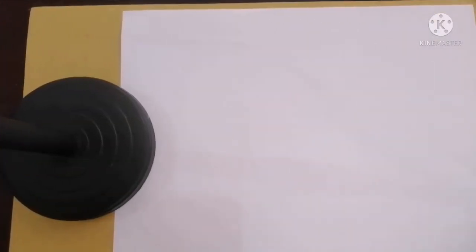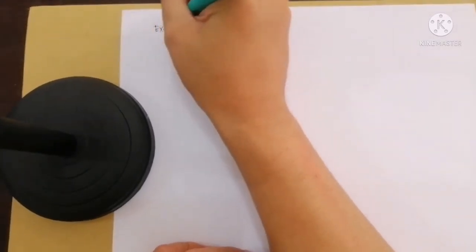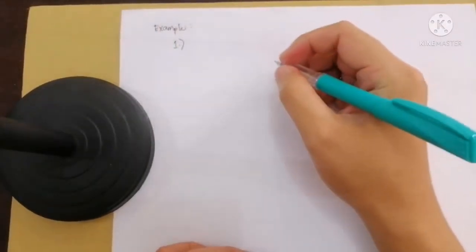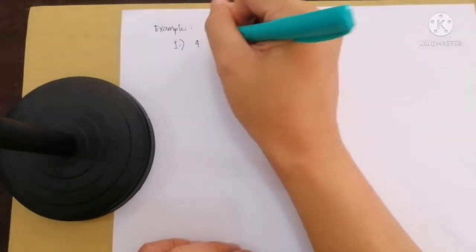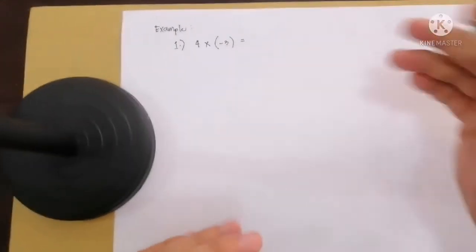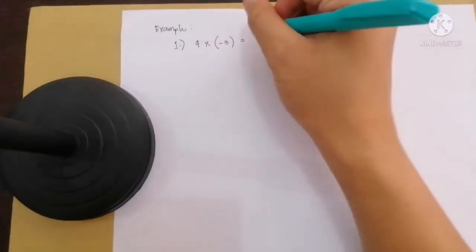Now let us have our first example. We have here 4 times negative 3. As I've said just a while ago, multiplication is a repeated addition.